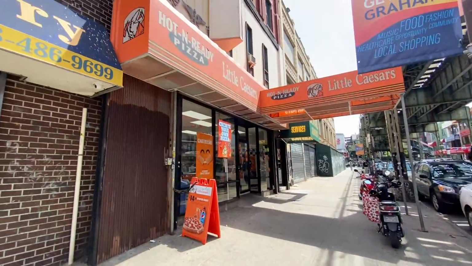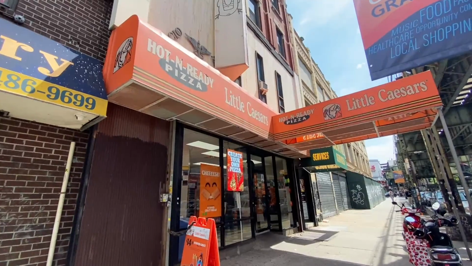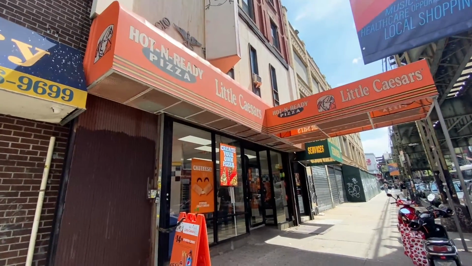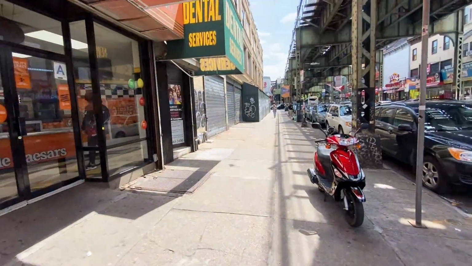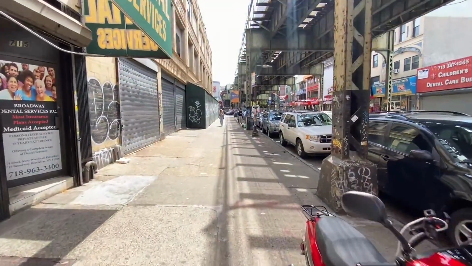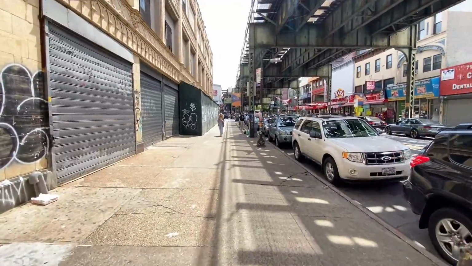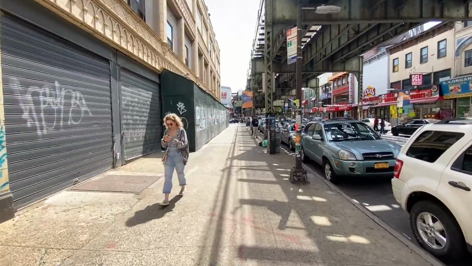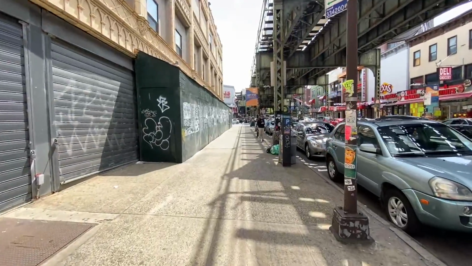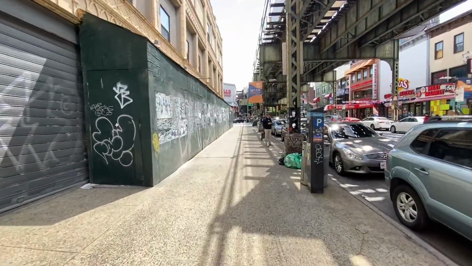Oh, there's a Little Caesars for you, Little Caesars fans. You don't see those every day anymore. Do they still have the $5 pizza things that you guys used to eat? Because I always wanted to know if that's real cheese they put on the pizzas.